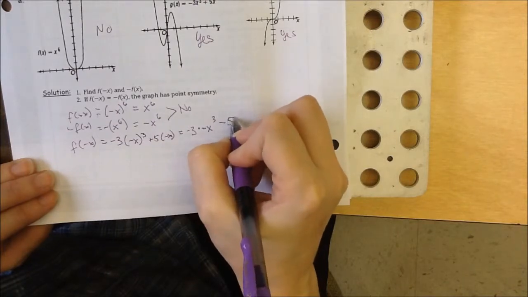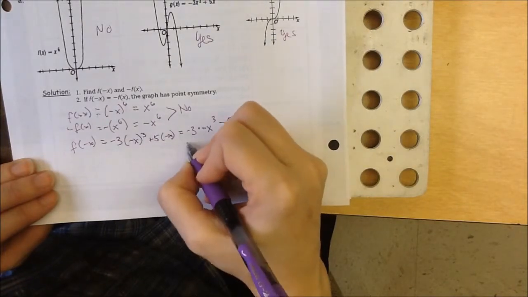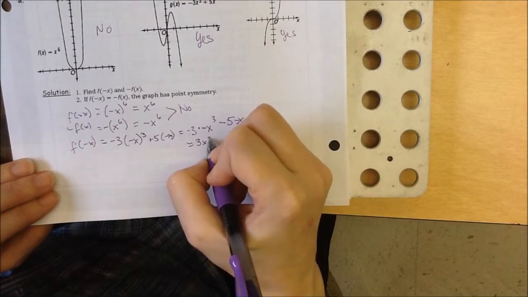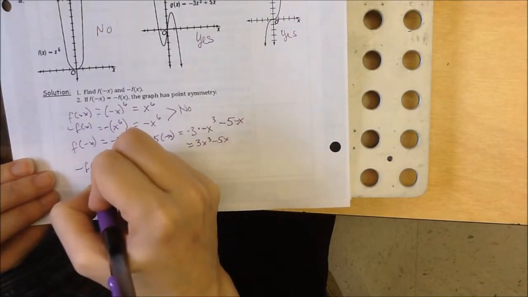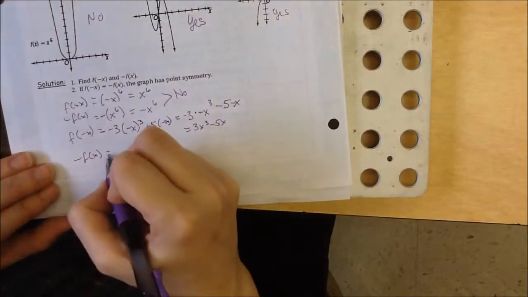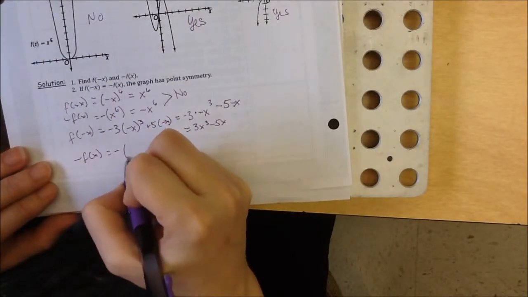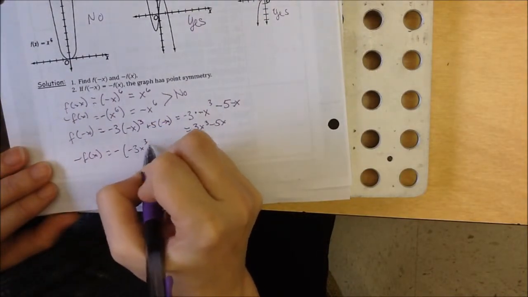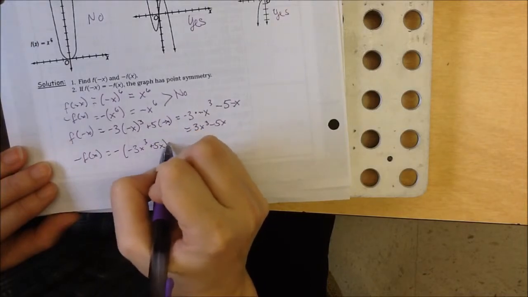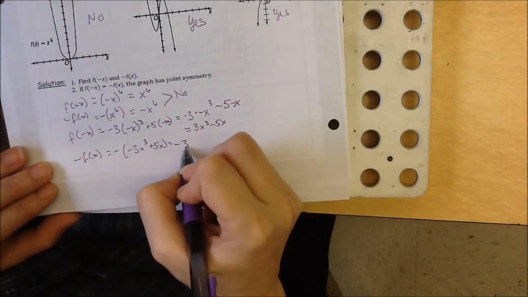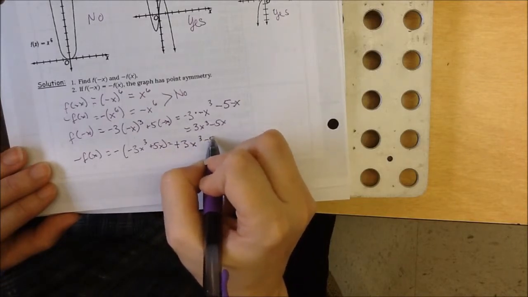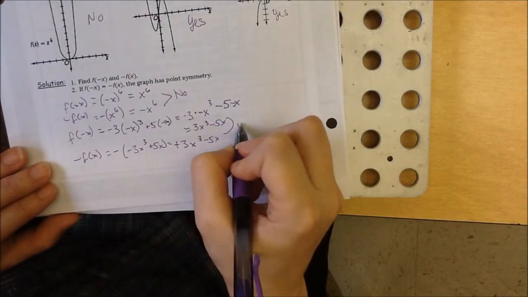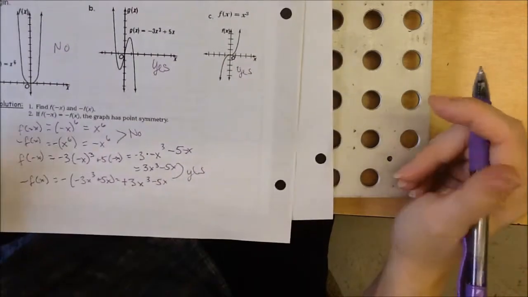And 5 times negative x will be negative 5x. So this will basically be 3x cubed minus 5x. And if I take f of x and then make it negative, that is negative 3x cubed plus 5x. Distribute the negative, I get positive, those are going to cancel out, 3x cubed minus 5x. They're the same, so it's symmetrical about the origin.